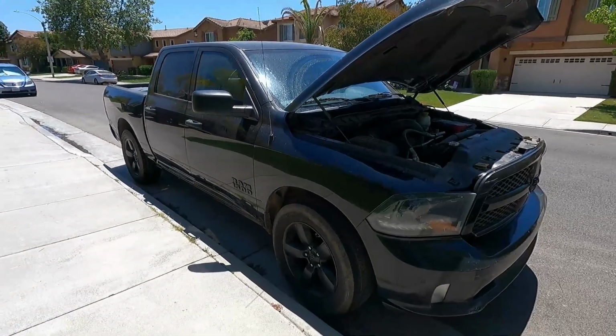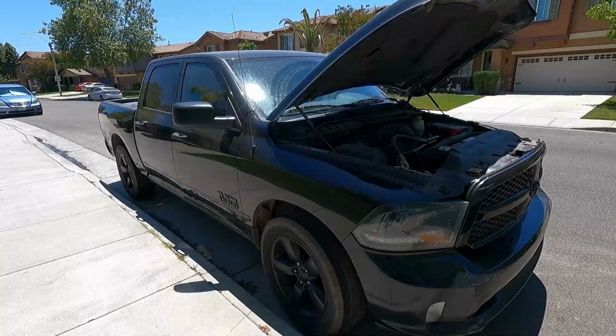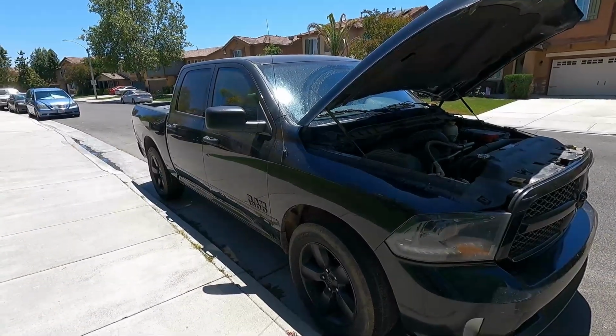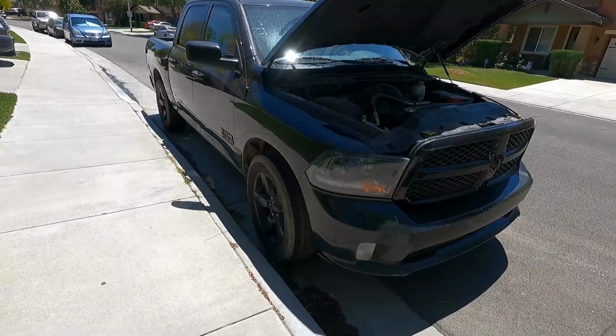Got a 2015 Ram 1500 that is running really weird right now. The owner says that the engine is revving even while he's trying to come to a stop. Well, let's plug in the Innova 5610 and see if we can figure it out.